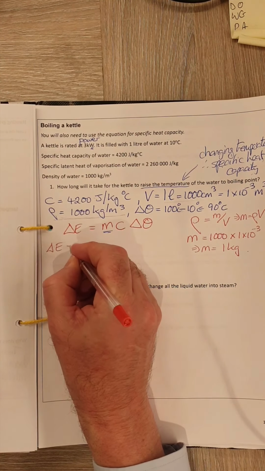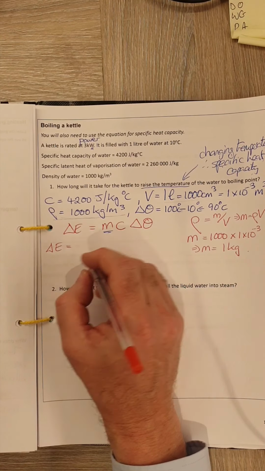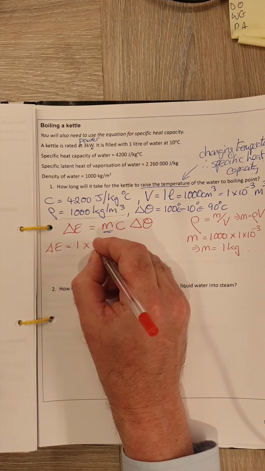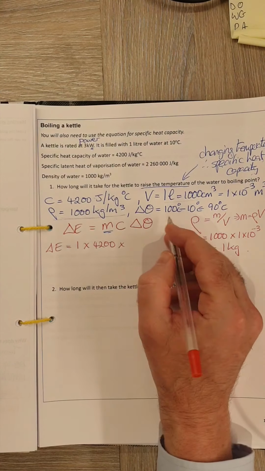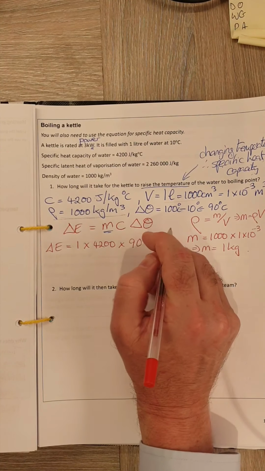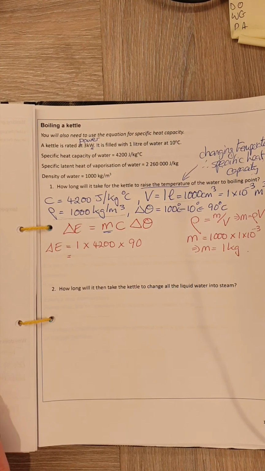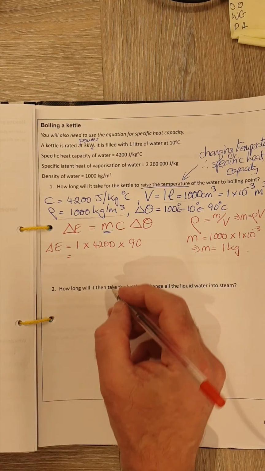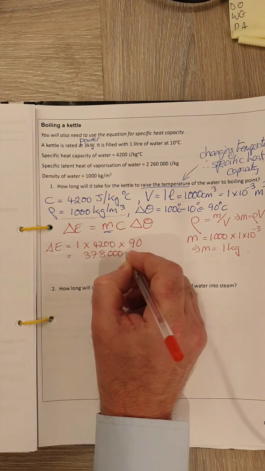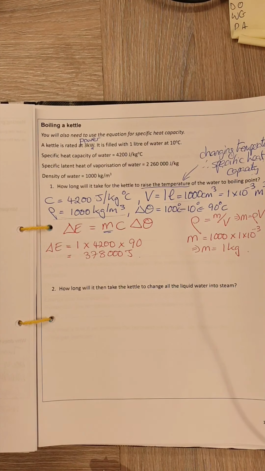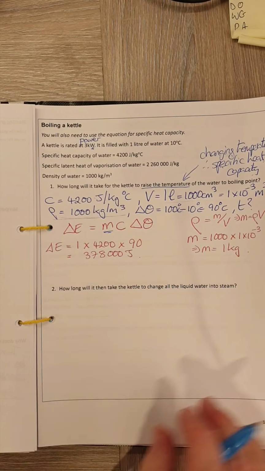So the energy I need to raise the temperature to boiling point is 1 multiplied by 4,200, the specific heat capacity, multiplied by the change in temperature, which is 90, which gives me 378,000 joules.